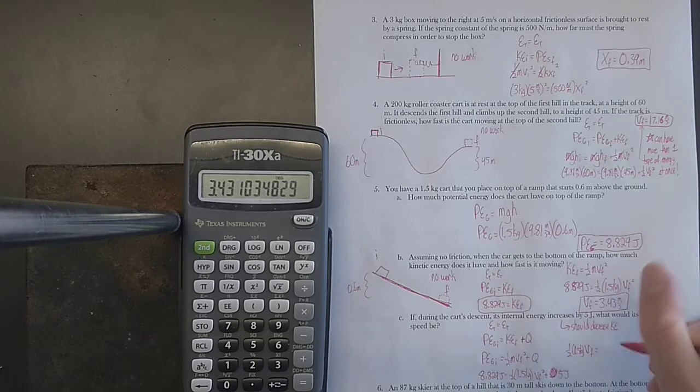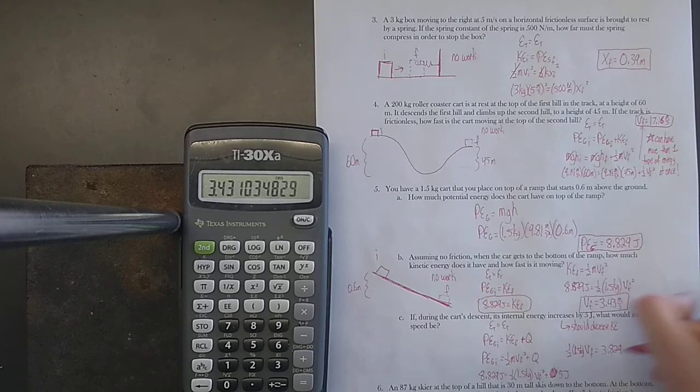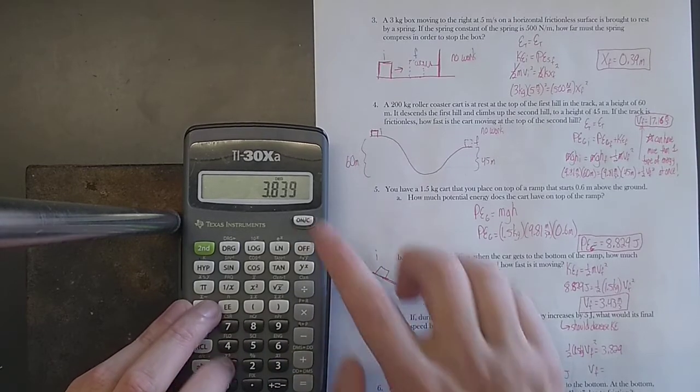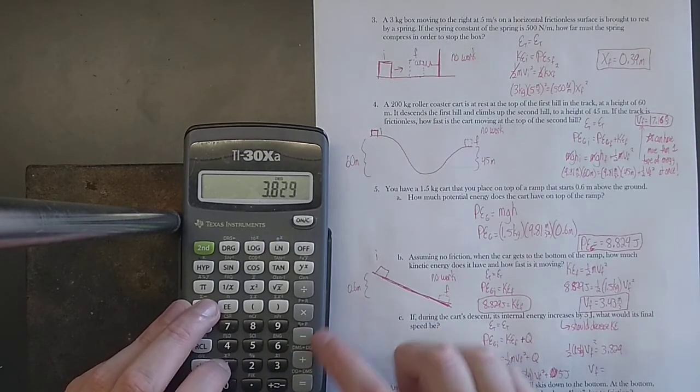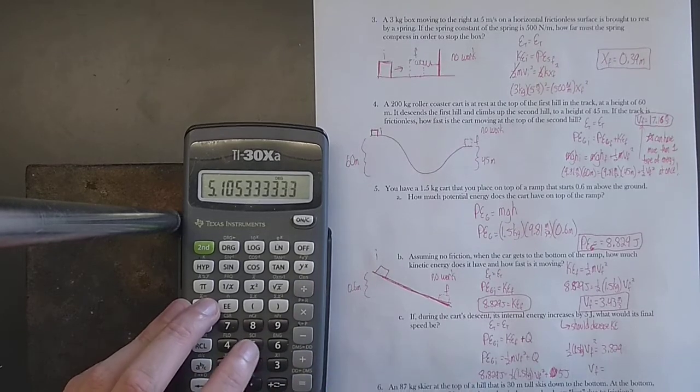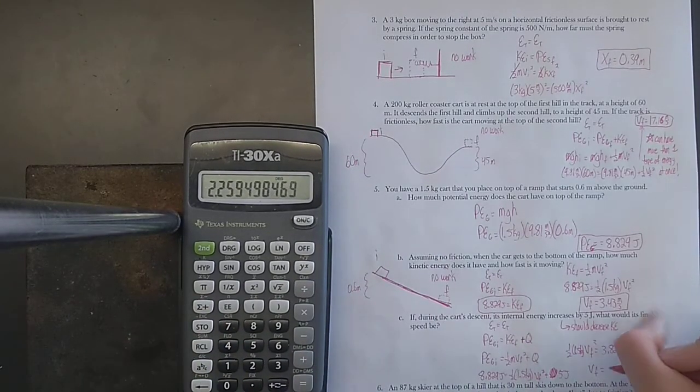1.5 kilograms equals, let's see, we subtracted 5 to the other side, so that's 3.829. I guess you didn't have to do all this math, but I did anyways. So 3.829 divided by half, divided by 0.5, take the square root. Now, with friction involved, the car only moves at the bottom 2.26 meters per second.